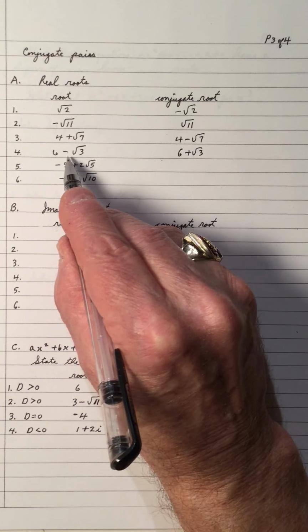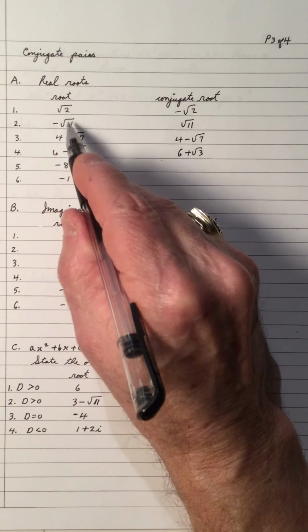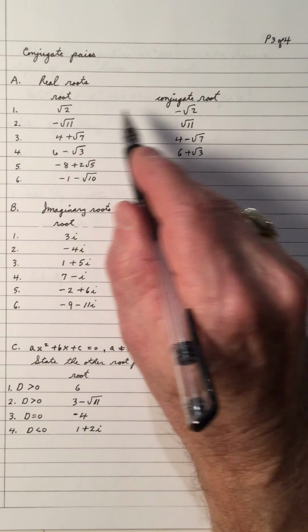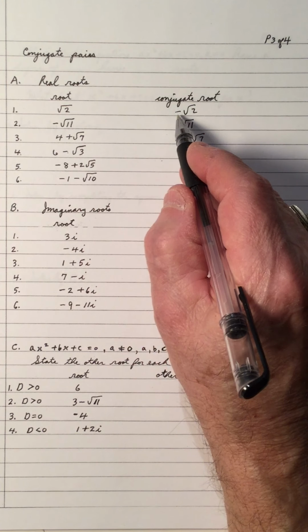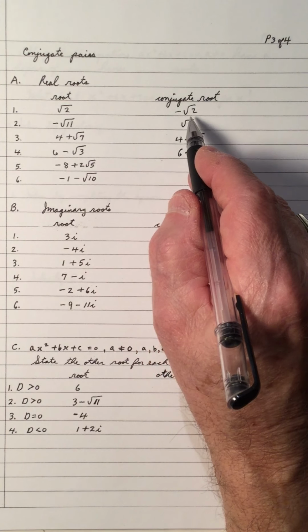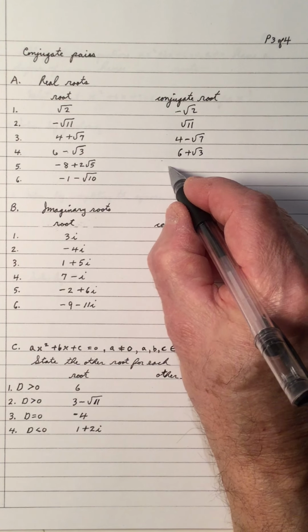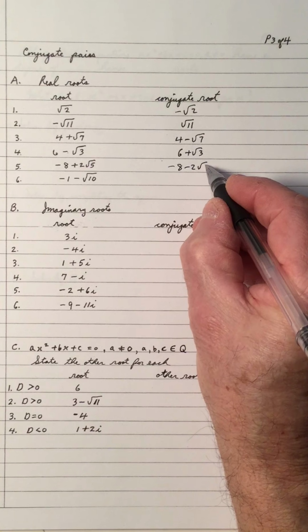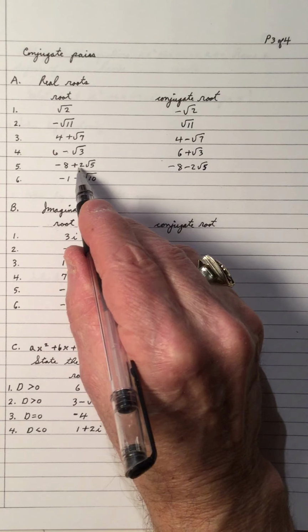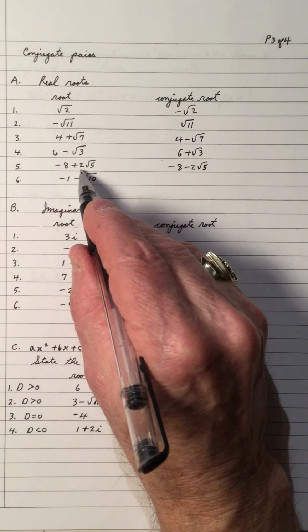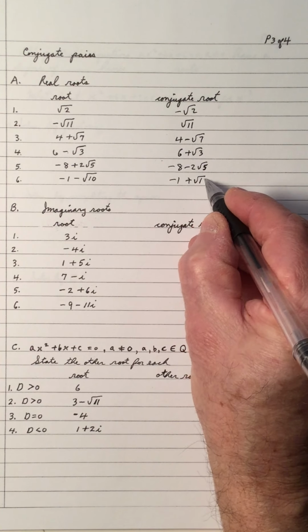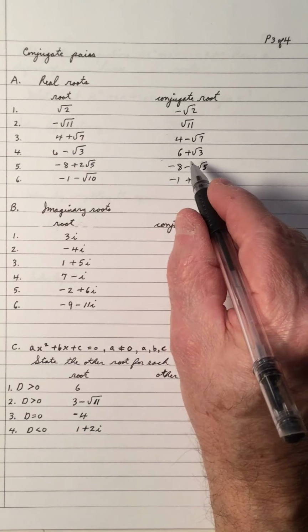And when you multiply conjugates, not only are they going to be real, they're going to be rational. They're not going to be irrational. Root 2 is irrational, so its conjugate is negative root 2, and the conjugate product is a rational number. Negative 8 minus 2 root 5: these are irrational numbers, but when you multiply these two conjugates, you'll get a rational number. Negative 1 plus root 10: again, irrational numbers, but conjugates will give you rational.